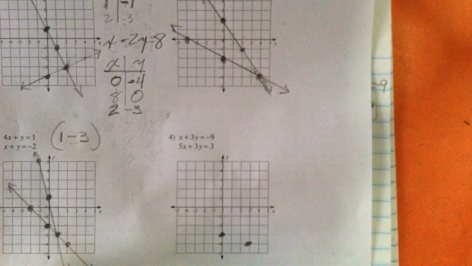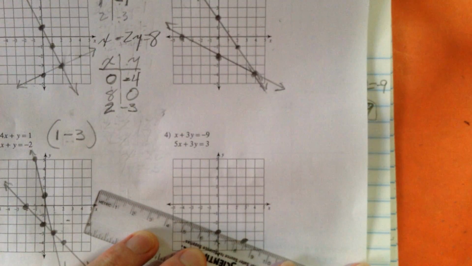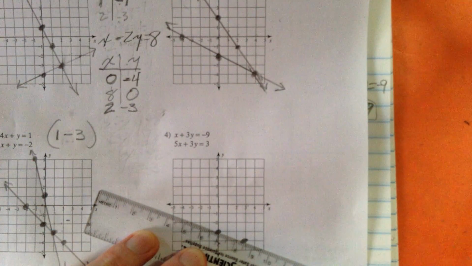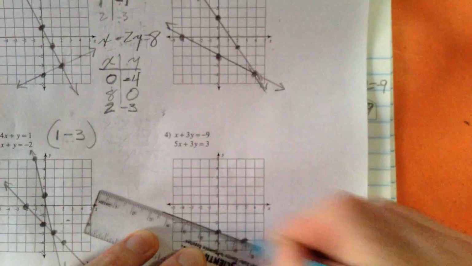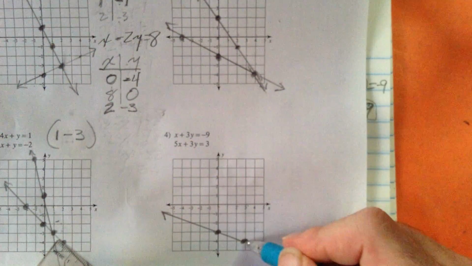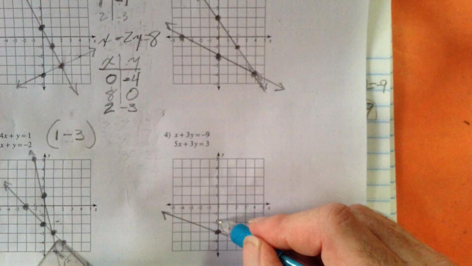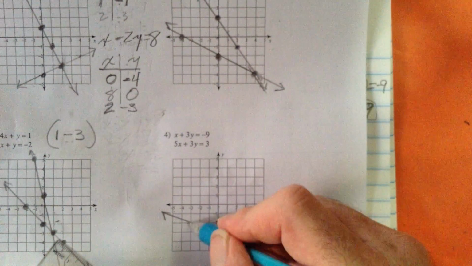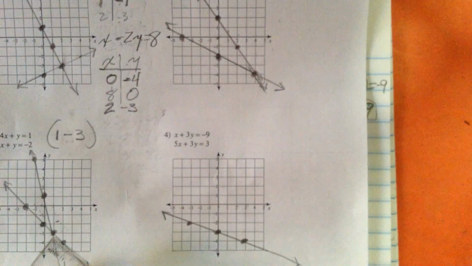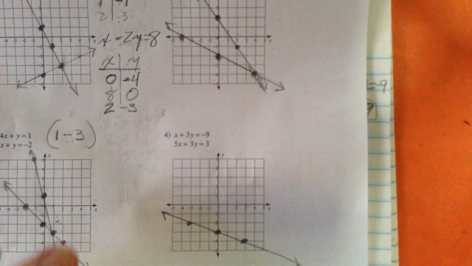Okay, so there's my line. We'll see if I can line it up, and you can actually see the slope too of this one. That's a terrible line. Okay, you can see the slope is 1 up, then 1, 2, 3 to the left. 1 up, 1, 2, 3, not too bad. Okay, so you can see there's my line.